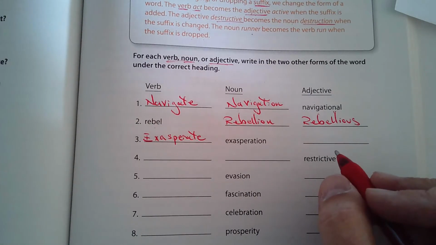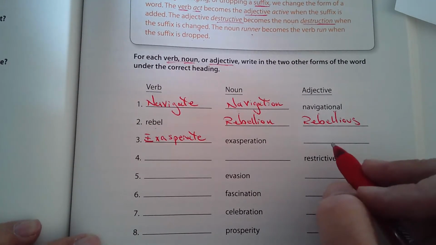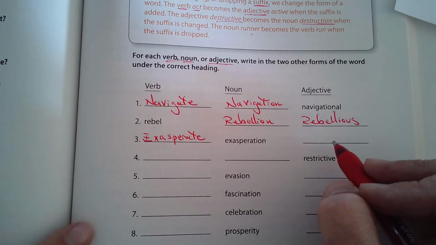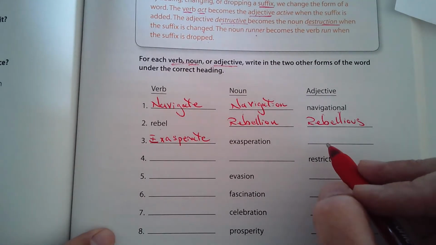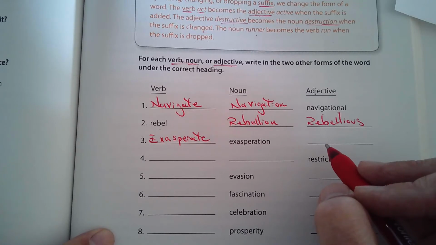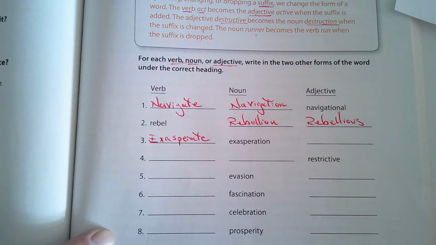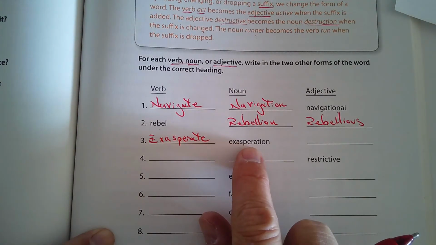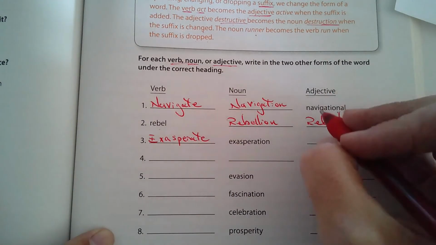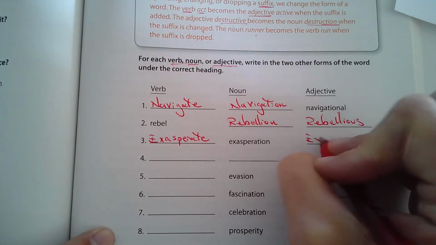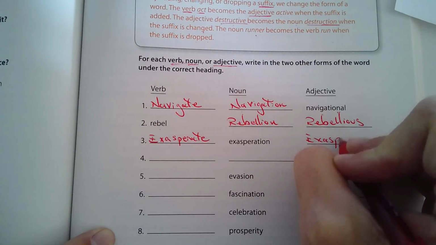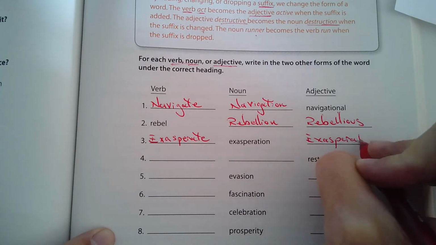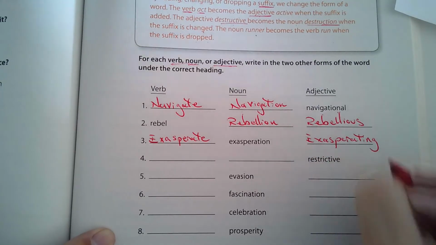And for 10 points, Mr. Cowan, what do you think the adjective form would be? No, somebody that is, they're doing something to you, what would that be in the form of this? Exasperating. Yep, 10 points.